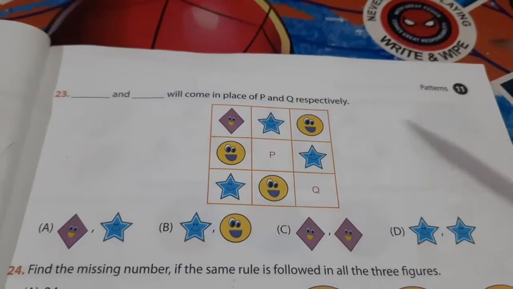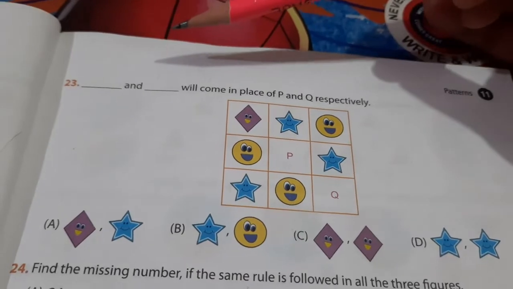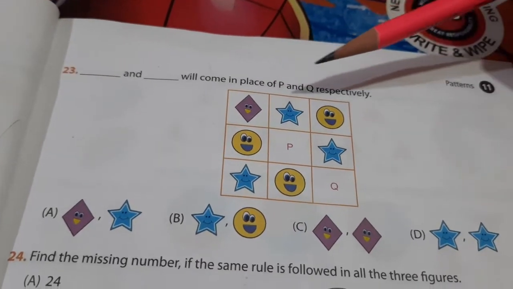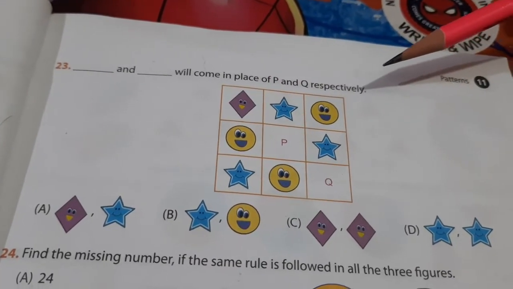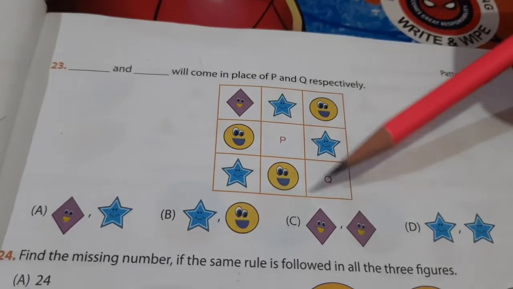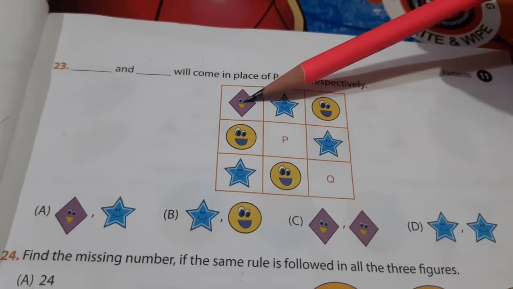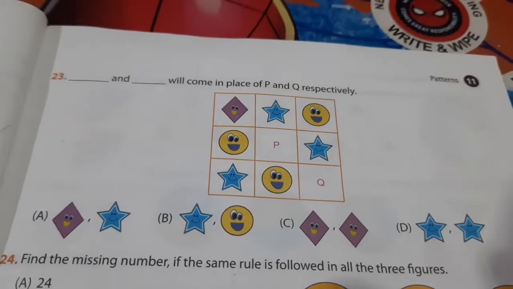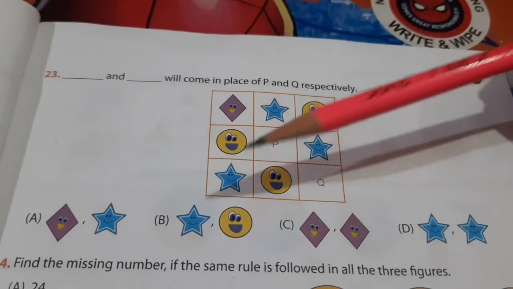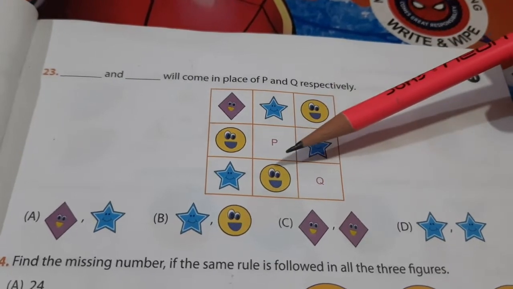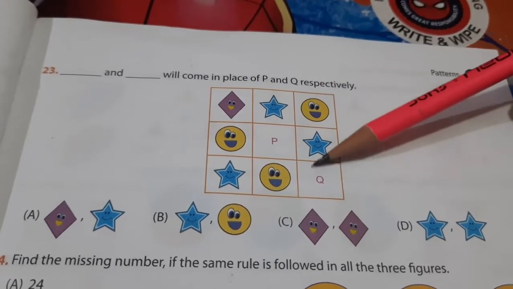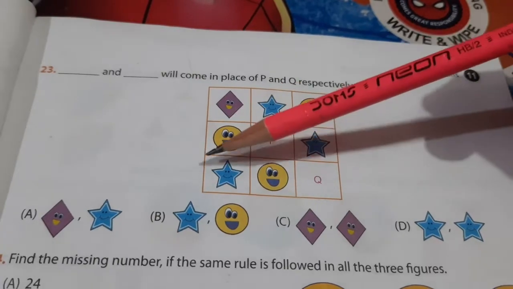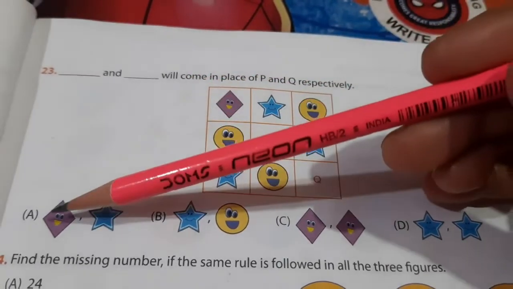Moving on to the next question, dash and dash will come in place of P and Q respectively. So if we look at this figure, it has a diamond, then a star, then a smiley. So smiley is there, P is the missing one, and similarly Q is also the missing one. So let us look at the options which are given.